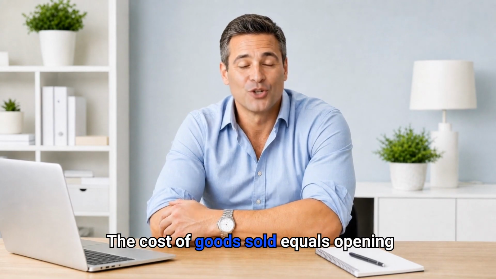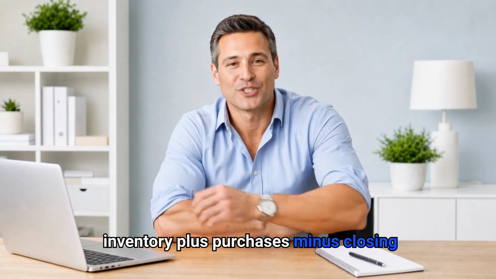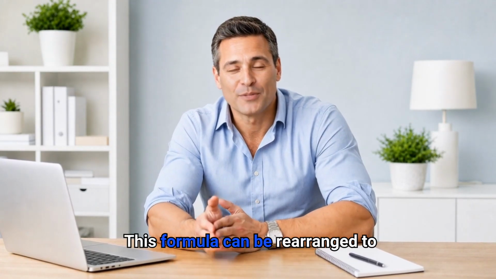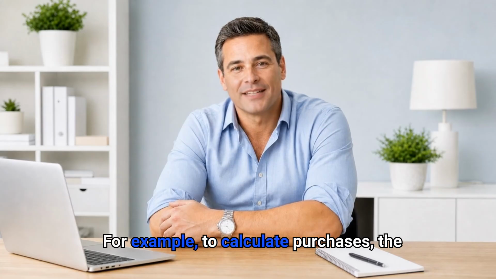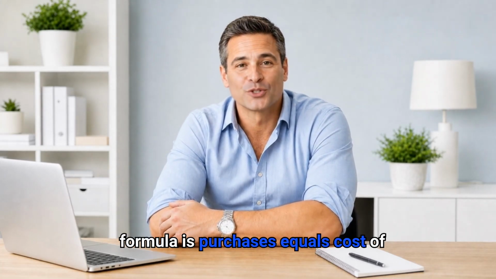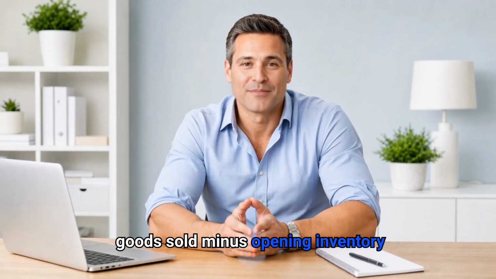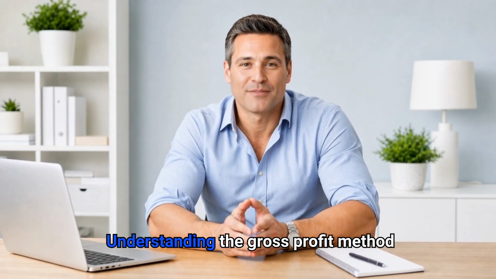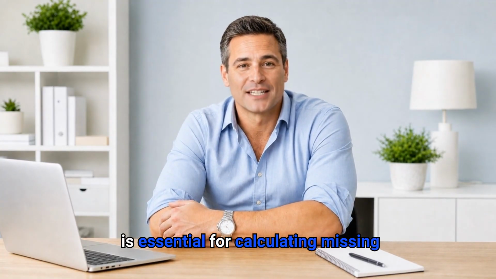The cost of goods sold equals opening inventory plus purchases minus closing inventory. This formula can be rearranged to calculate any missing figure. For example, to calculate purchases, the formula is purchases equals cost of goods sold minus opening inventory plus closing inventory. Understanding the gross profit method is essential for calculating missing figures.